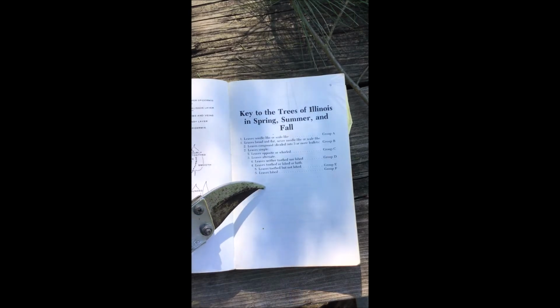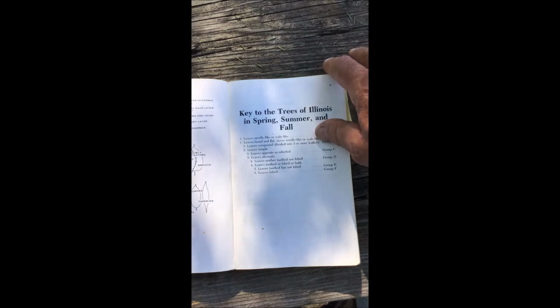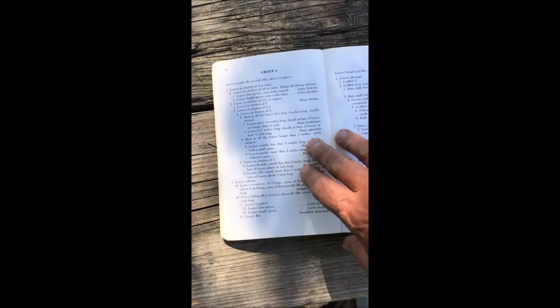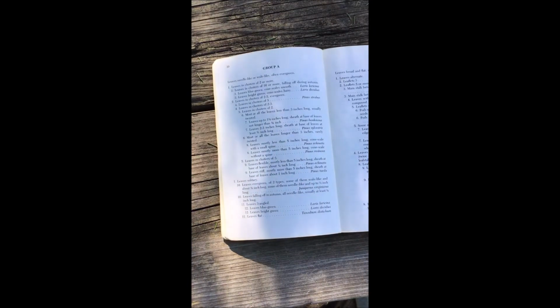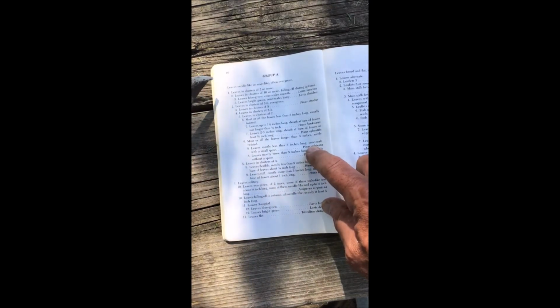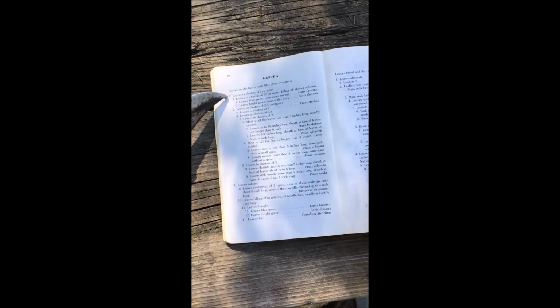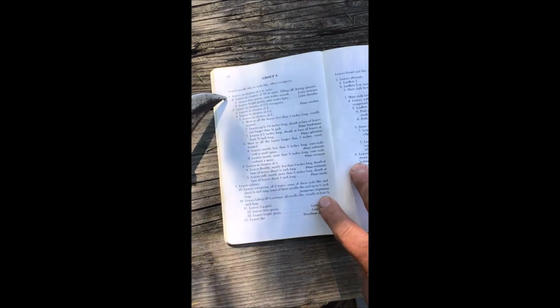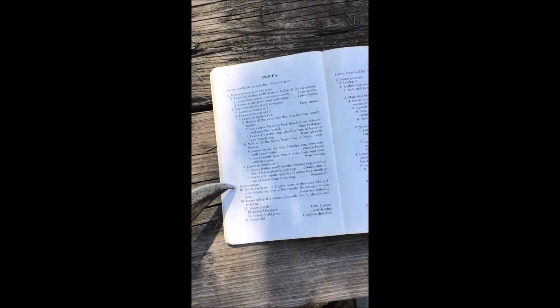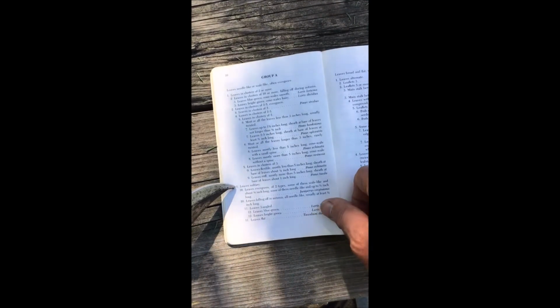That already takes us out of all of these other groups that are going to be the wrong path to figuring out what this is. So we're going to go to group A, which is a section of this book. Group A. We've got 2 number 1s again to start with. Are the needles in clusters of 2 or more? Now where's my other number 1? It's down here. Or are the leaves solitary? Okay, one of those.